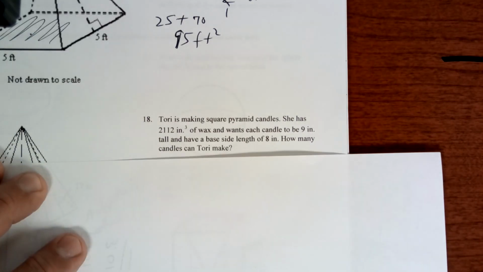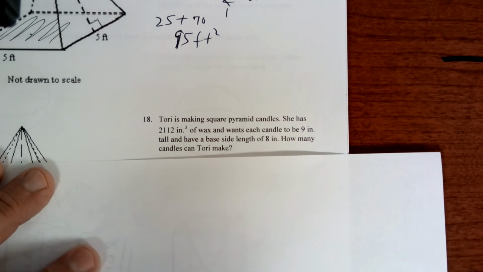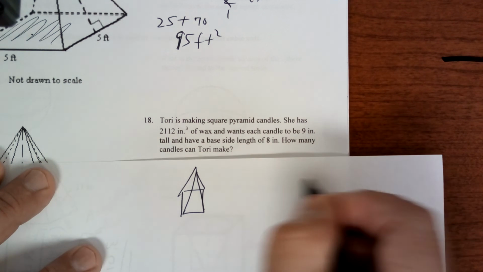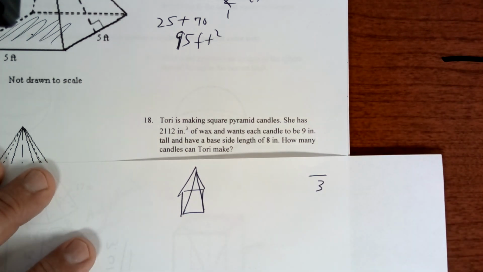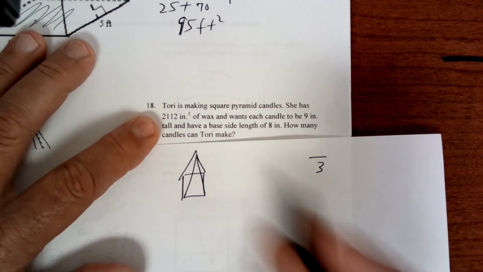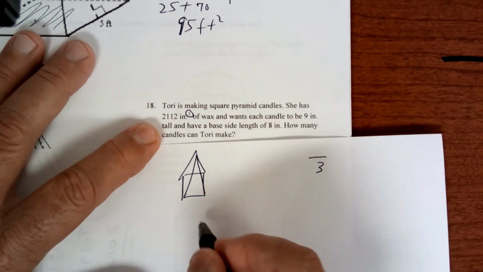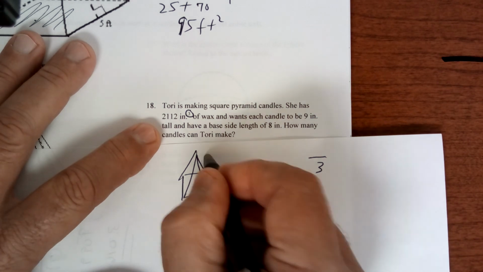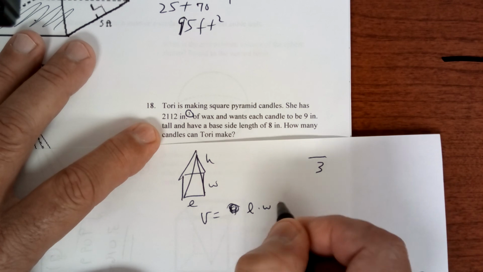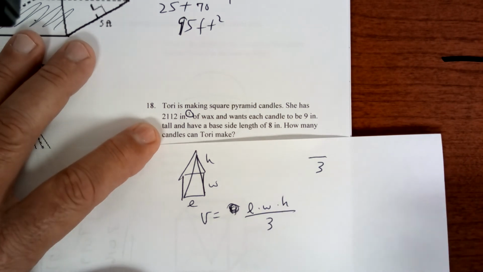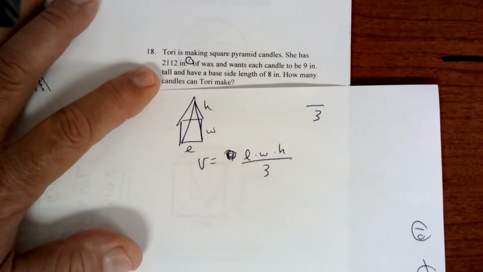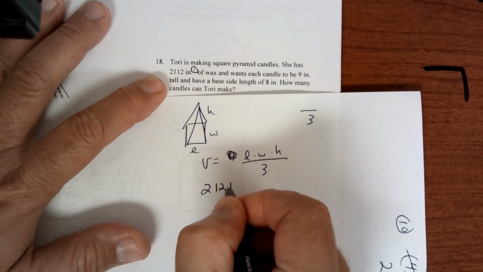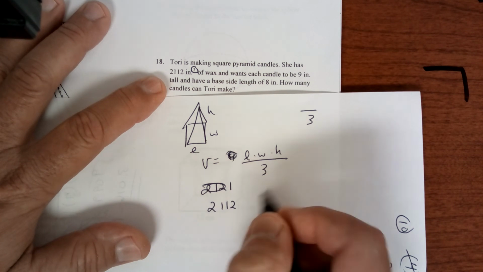Tori's making square pyramid candles. So it's a square, and it's a pyramid, it comes to a point. So you're going to have to divide by 3. She has a total area, or rather volume, because it's cubic. So we're going to say volume equals length times width times height, divided by 3 because it comes to a point. So the volume, make this a little bit smaller, volume is going to be 2112.